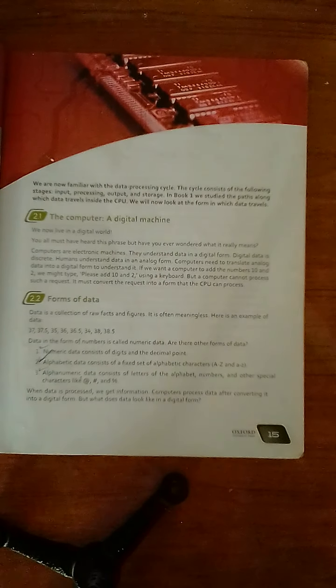So dear students, when data is processed, we get information. Data is also a raw material, and data is also known as an input. Whenever the user gives some instructions to the computer, these are known as data.